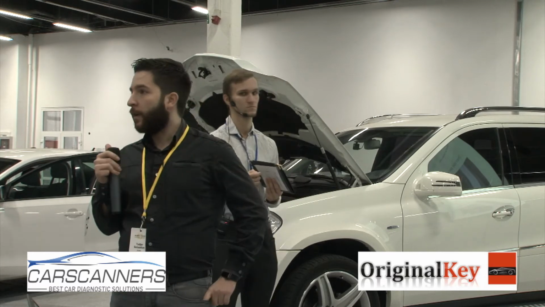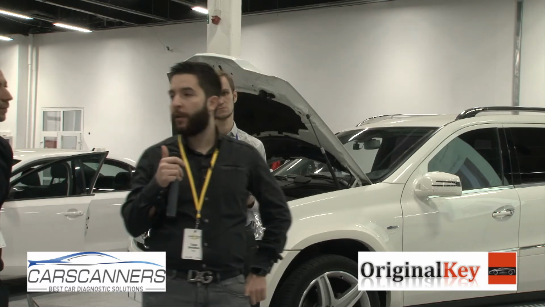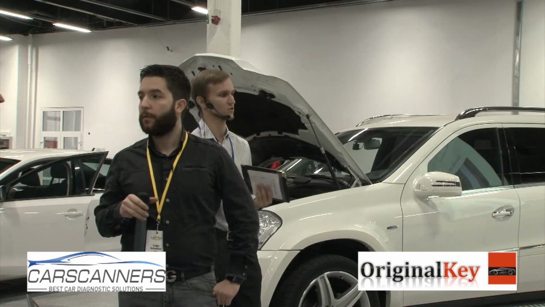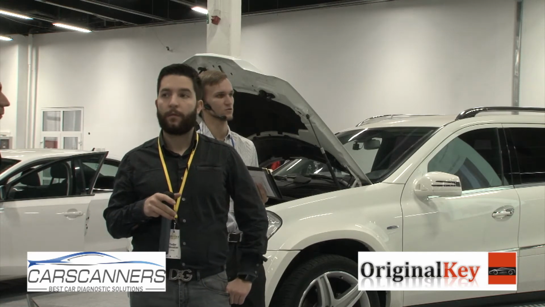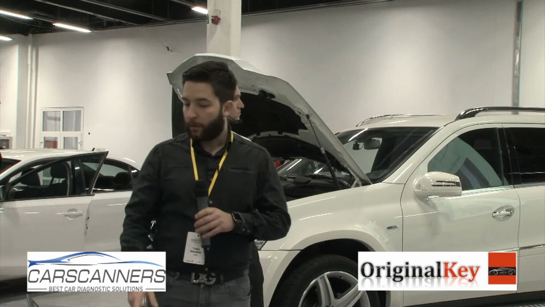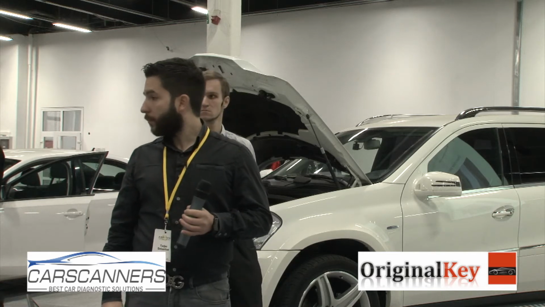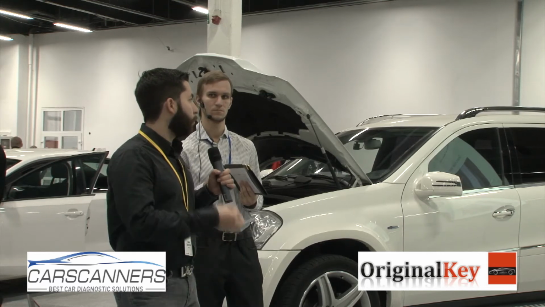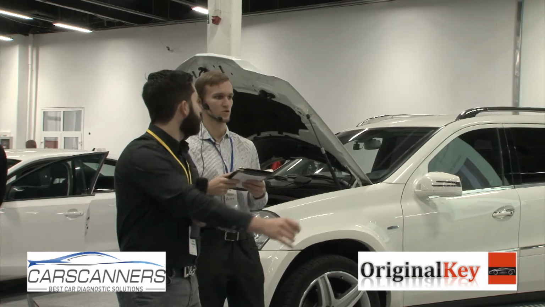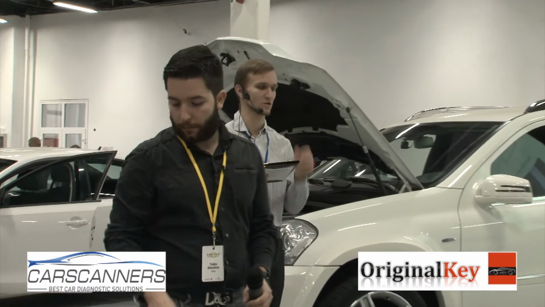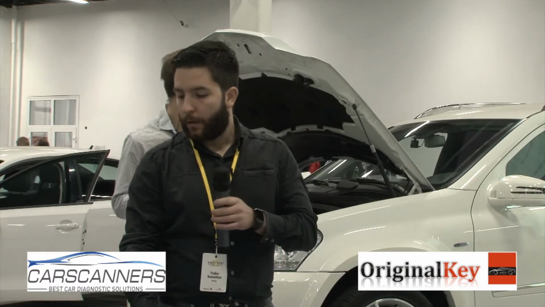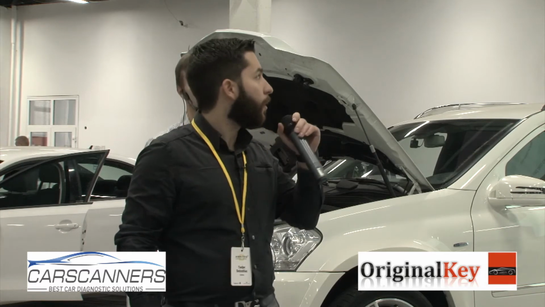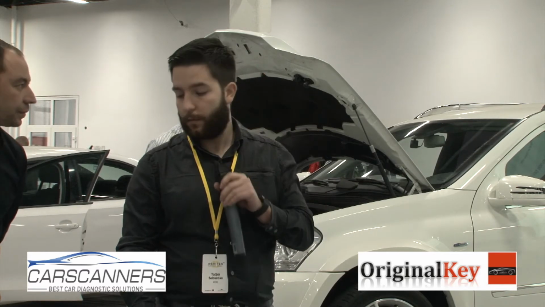Usually in Mercedes, CAN high and CAN low are green and white. So obviously the green and white is the CAN high and the green wire is the CAN low. So this is on the 211.